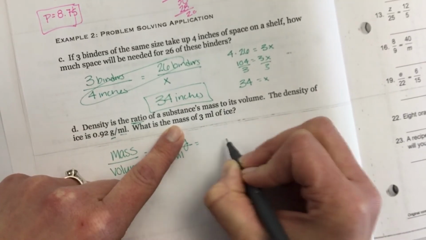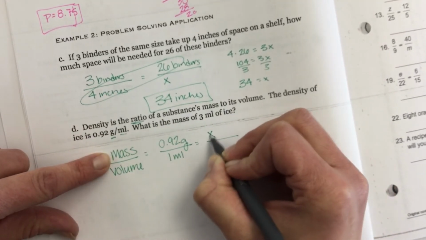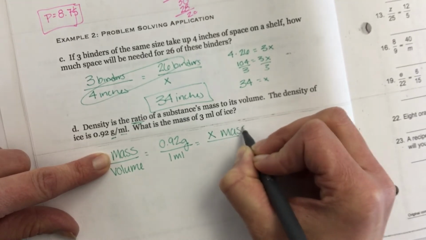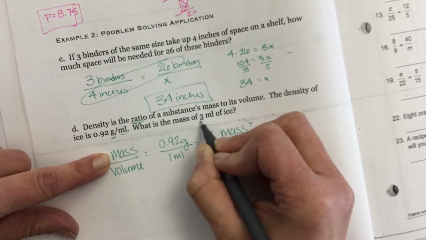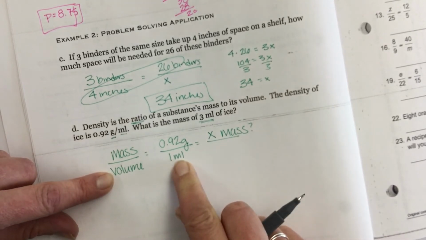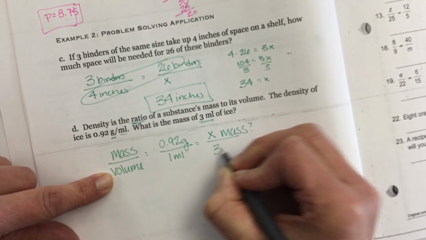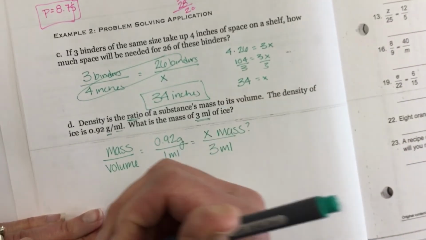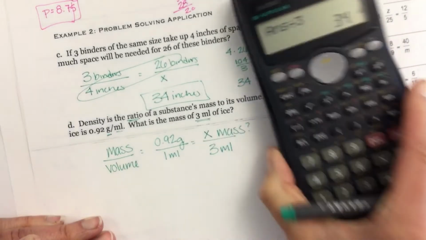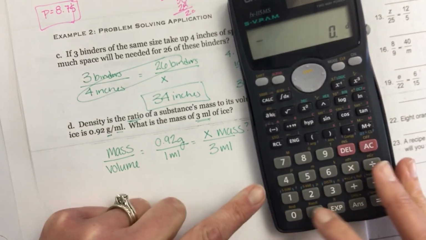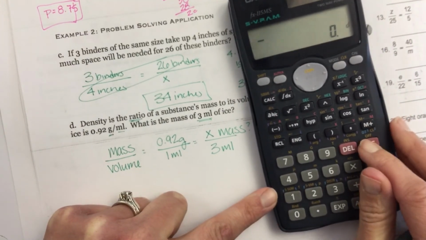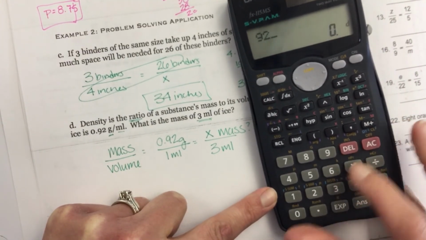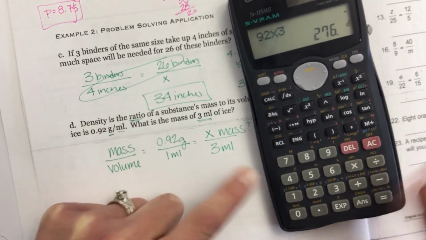What is the mass? So we're looking for mass. We don't know what the mass is of 3 milliliters of ice. So because I know milliliters is on the bottom, I'm going to put 3 milliliters down there. Now by labeling, this just really helps you figure out where you're going to put your numbers.